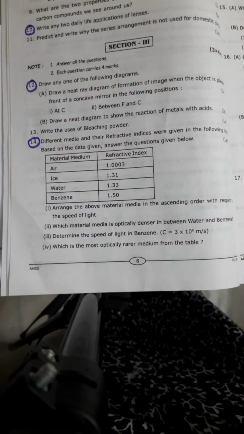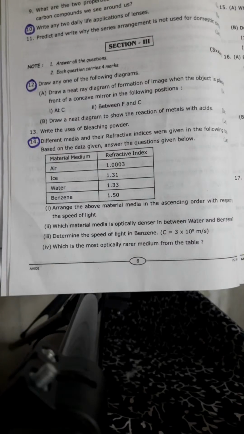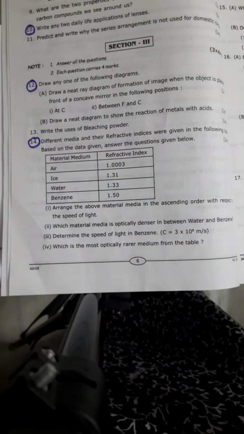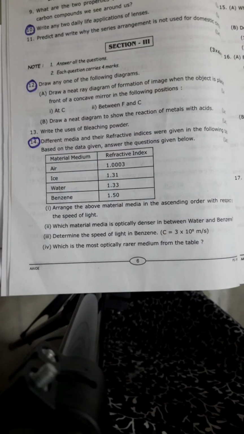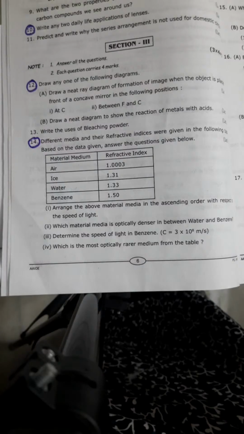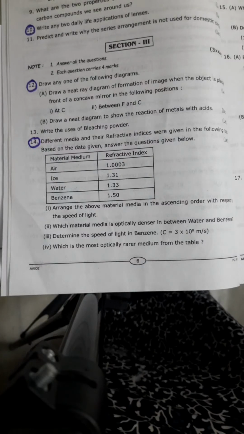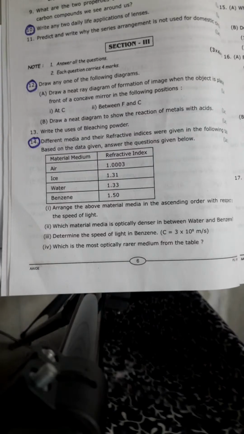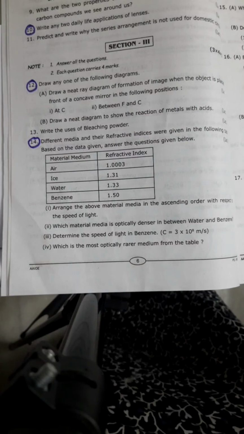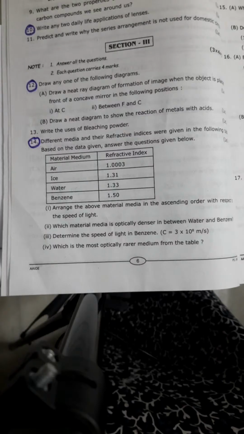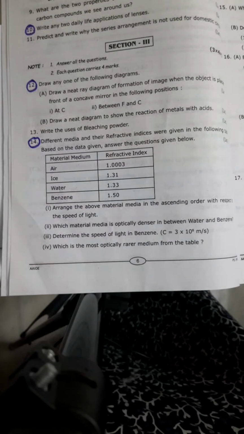Now the next question, write any 2 daily life applications of lenses. Already we did. What are the 2 applications of lens? During a defect of the eye, it can be used for rectification, or the defect of the eye can be cleared with that. Then the next one, it is used in solar furnace, we use mirror.